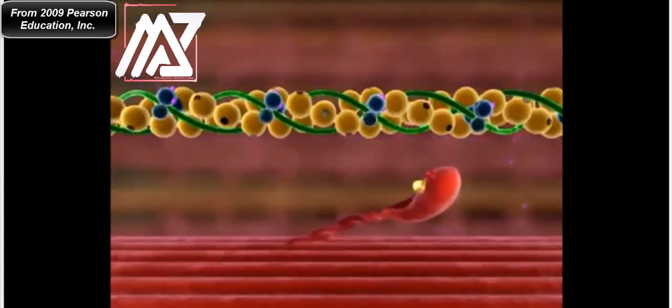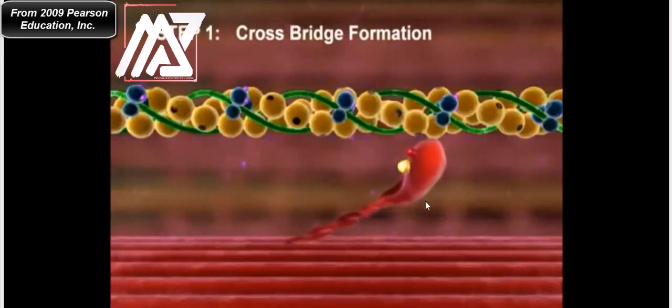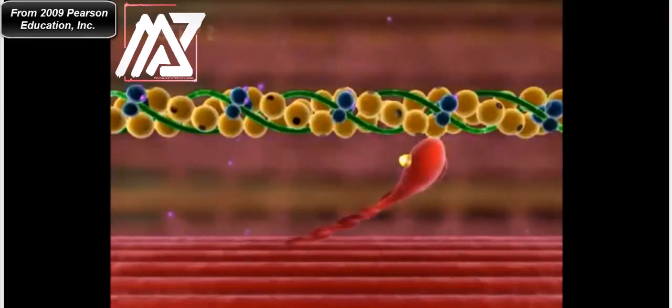In this one, they call this step 1, but basically what's going to happen now is the cross bridge is going to form. Myosin is going to spontaneously bind to actin, and then a series of processes occurs. Notice that molecule that just left. That's phosphate. It turns out that when phosphate leaves the myosin head, it strengthens the interaction between myosin and actin. So what you're going to see here is an increase in the strength of the myosin-actin interaction. Then something referred to as the power stroke happens.